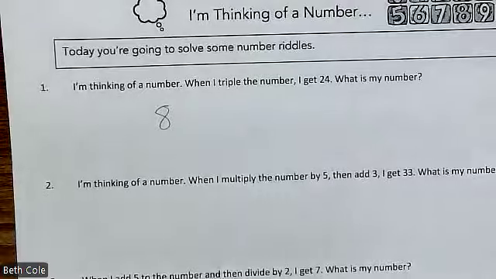Can anyone tell me how they did that? Go ahead. Put 3 circles and then I counted. Oh, visually, 3 circles and then counted. Did anyone do something different? Go ahead. I just divided 24 by 3. Divided by 3. Perfect, because division undoes multiplication.